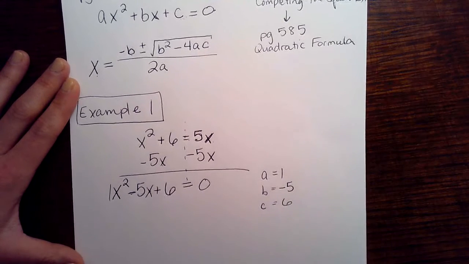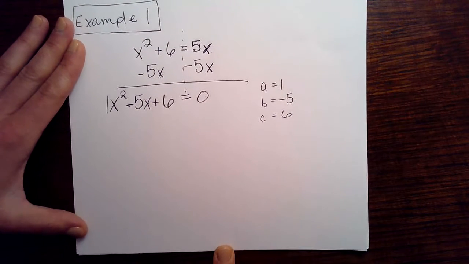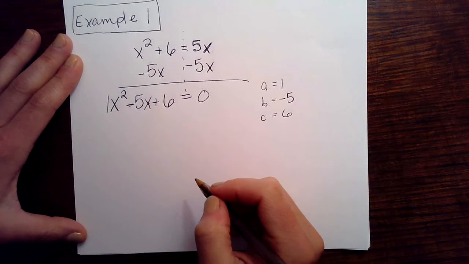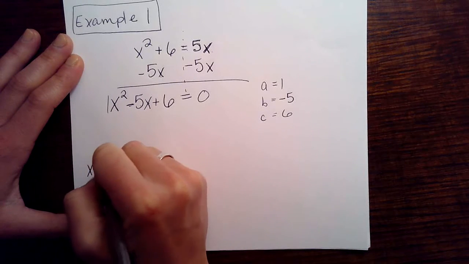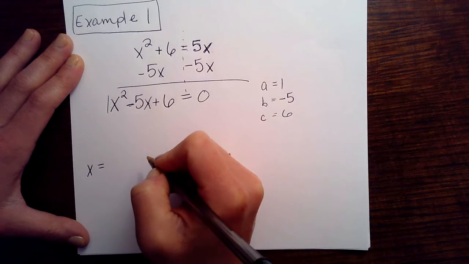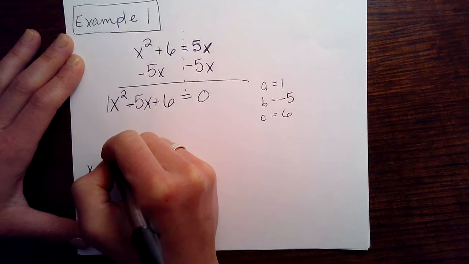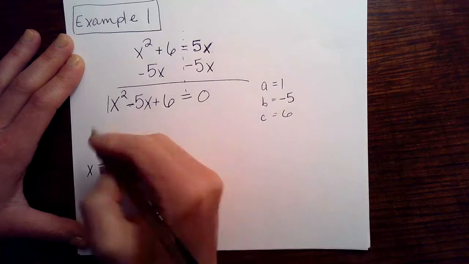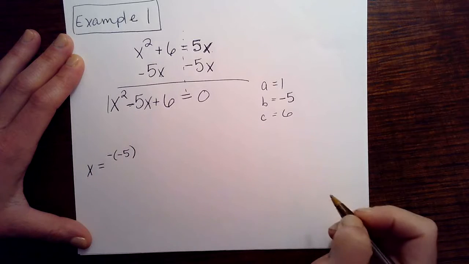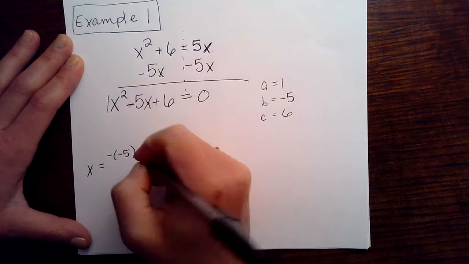A, b, and c I now plug into my quadratic formula. That formula is at the top of page 586 if you need to look again. X equals negative b, or the opposite of b. The opposite of a negative number is going to be positive.